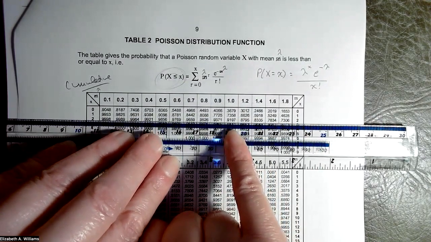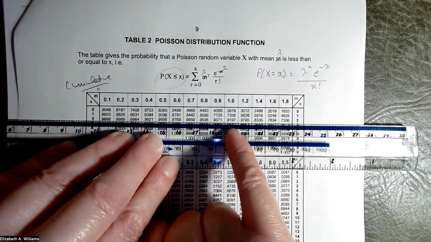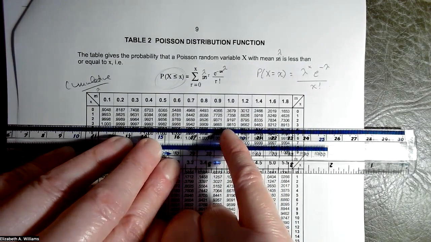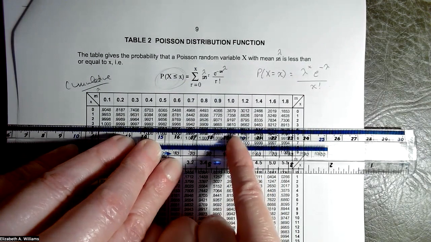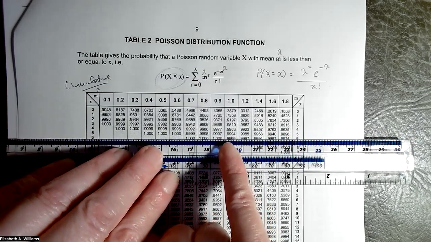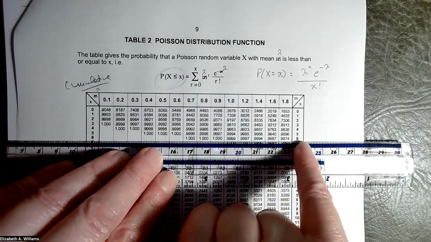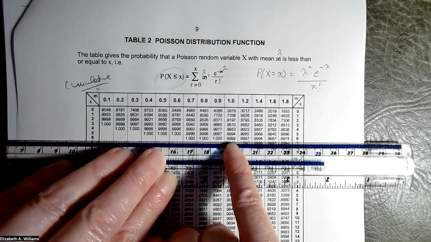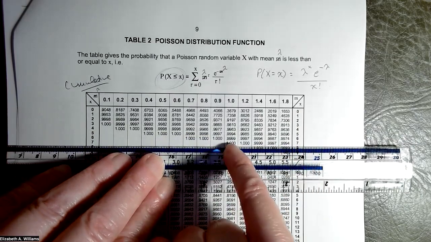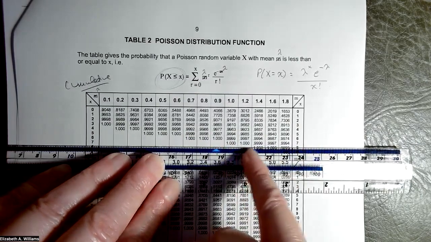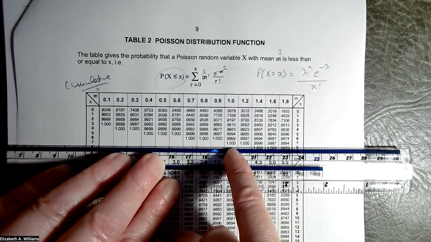The probability of finding one or fewer worms is about 73%, 0.7358. The probability of finding two or fewer worms is 0.9197. The probability of finding three or fewer worms is 98.1%. Four or fewer is 99.6%, and so on. By the time you ask for 6 or fewer worms, if on average there's one worm per sample, well, you're practically guaranteed. By the time you get to 7, the decimal places that are different are so far out that everything just rounds up to 1 at this point.